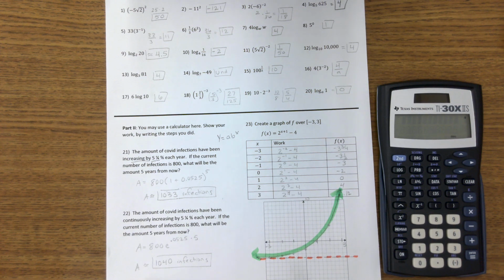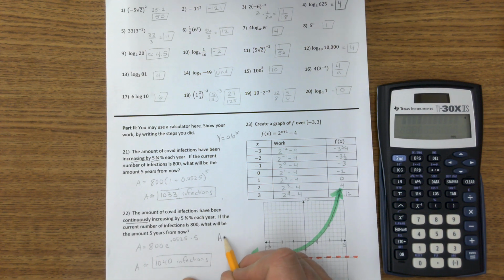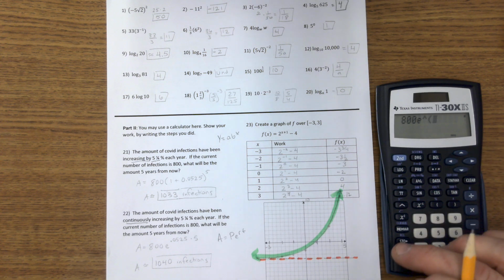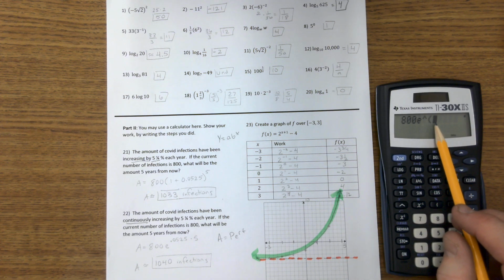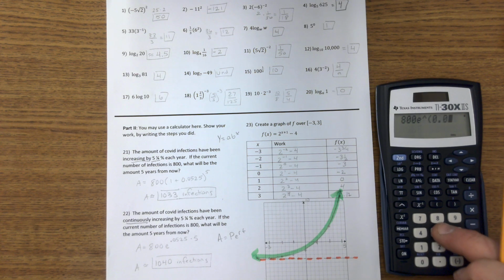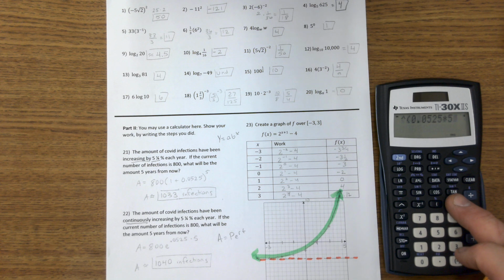Now when you get to number 22, you see the word continuous right here. Well, that leads you to this equation, the continuous equation. So it's still 800, but now we use the number e. See how it starts this parentheses for you, just like I did before, and we're going to put that same rate in there. But this time we're not adding it to 1 because continuous interest is a whole different formula. And we're going to put times 5 and we're going to close the parentheses.